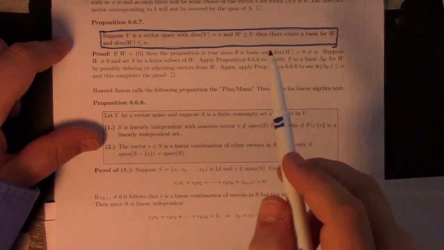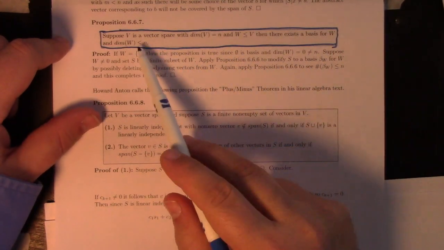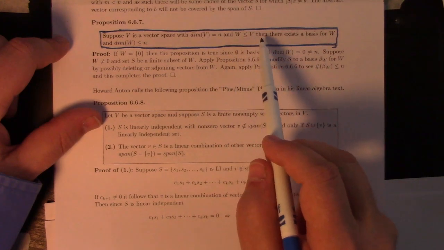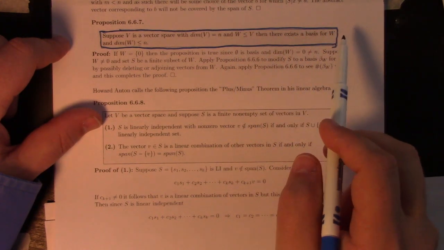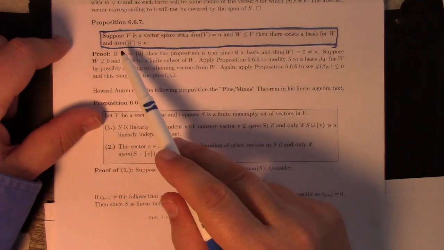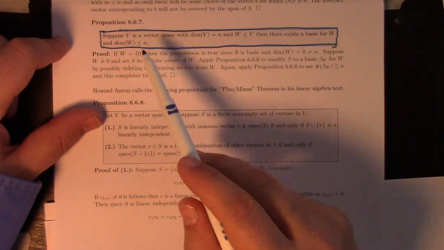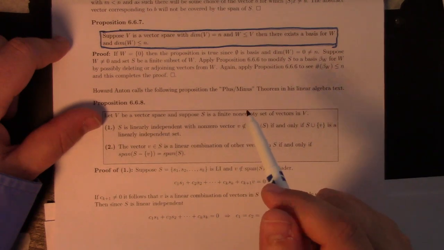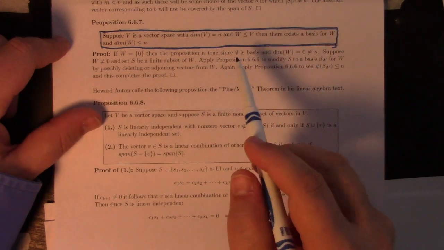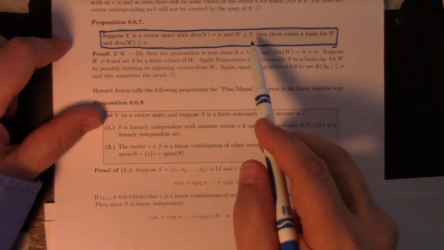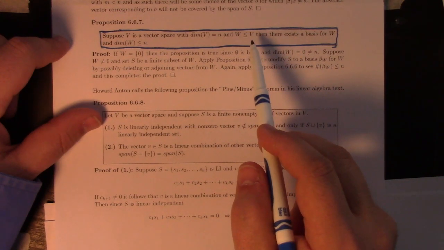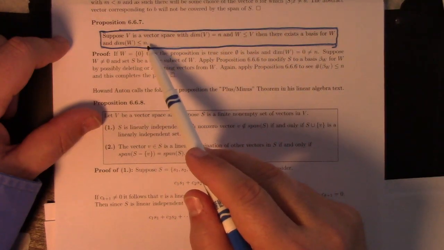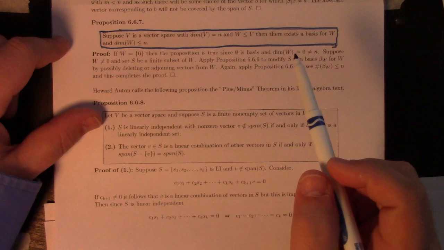Here we go. Proposition 6.67. Suppose V is a vector space with dimension n, and W is a subspace of V. Then there exists a basis for W, and the dimension of W is less than or equal to n. So again, the fact that the dimension of W has to be less than or equal to n would be easy to prove from proposition 3.